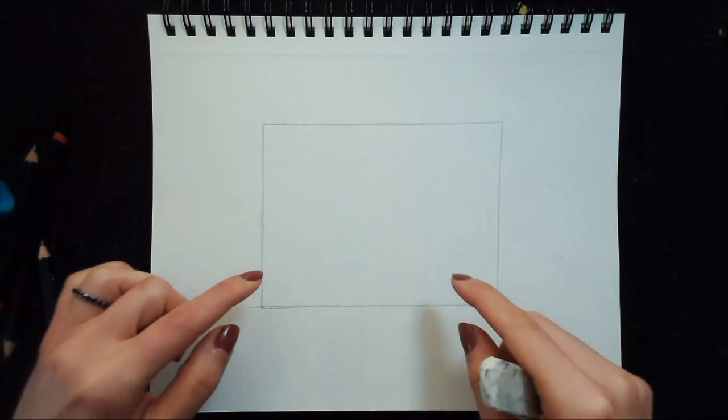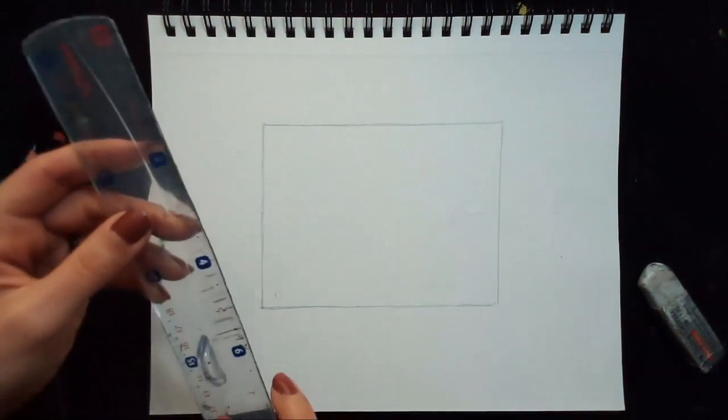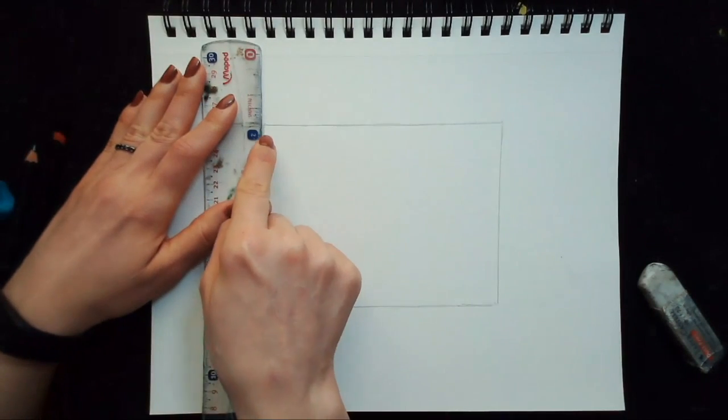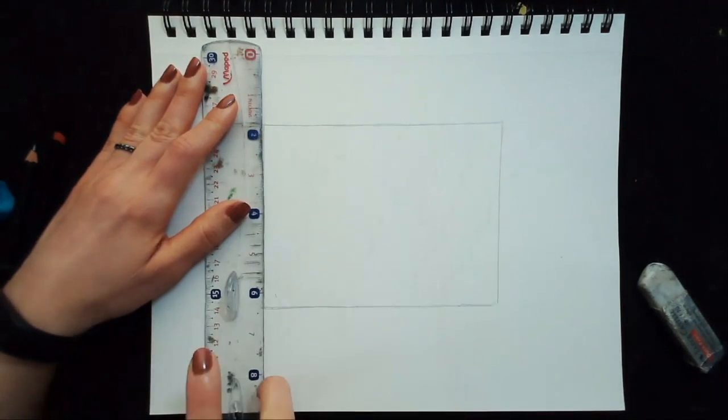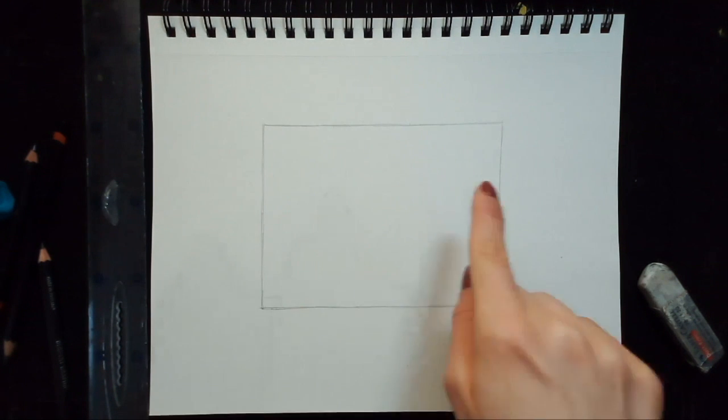I'm going to erase these extra little sections of my initial lines that I created, but make sure that your lines are straight. And if that means that you have to measure down from the edges of your page to create a couple of tick marks for yourself on either side and then create your line, do whatever you have to do, but create a rectangle that is approximately this size in relation to your page, whatever size of page it is that you're working in. You want some space above, below, and to the sides.